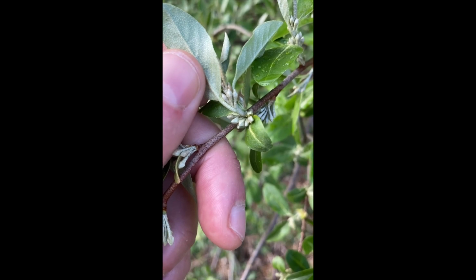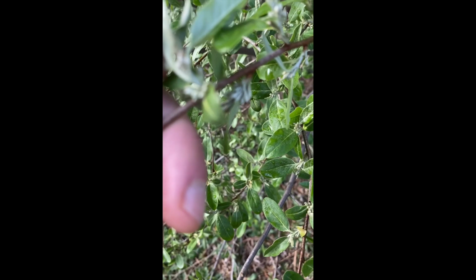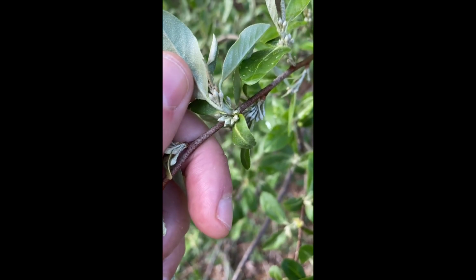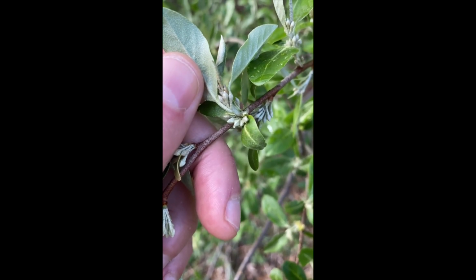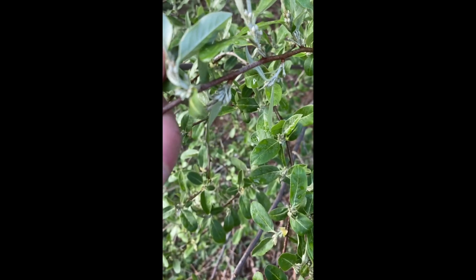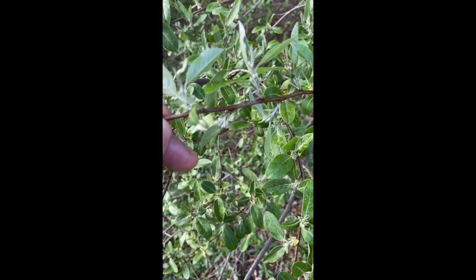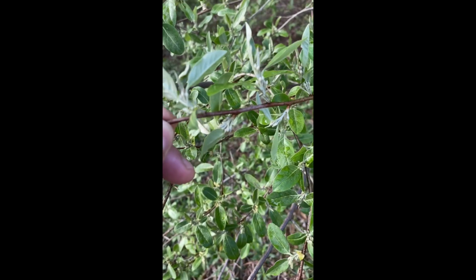Very soon you're going to start to see these whitish, yellowish flowers, and again, it almost looks like they're spray painted on, and almost like the undersides of the leaves are spray painted silver. So these are just some common features to be on the lookout for. And you can really notice autumn olive even while you're driving.